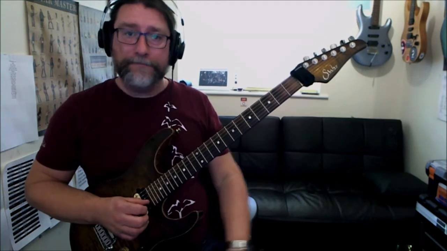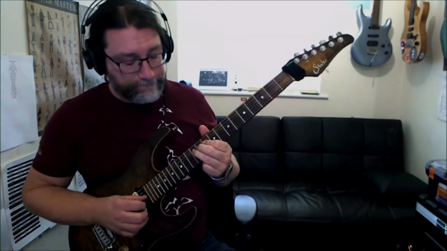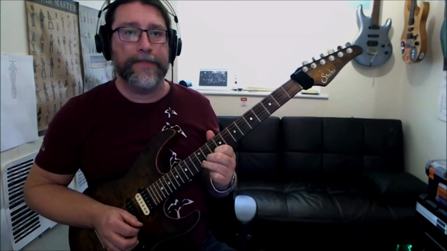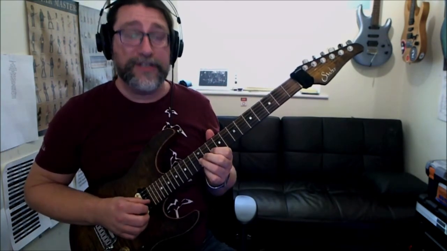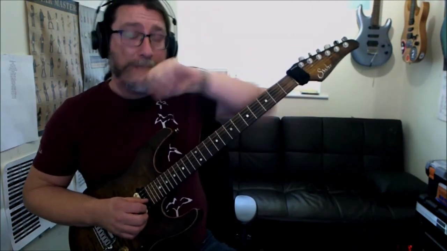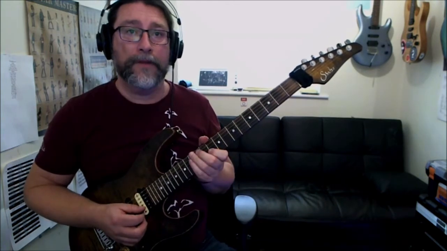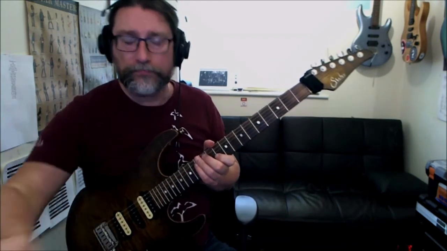The next bar has what's called a pre-bend and a release, which is where the note starts off bent and then comes back down. So this is something else you may encounter in reading tab, where you'll find that it has a note that's already at full and then it comes down. So that's what that means.